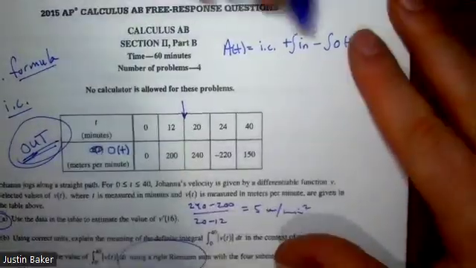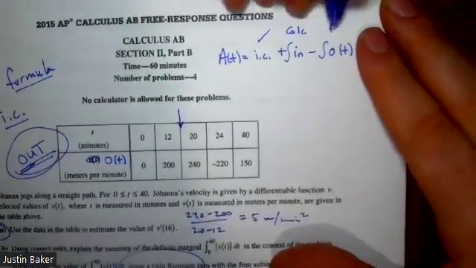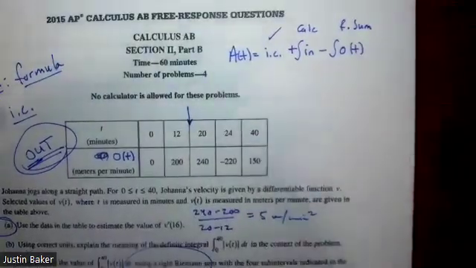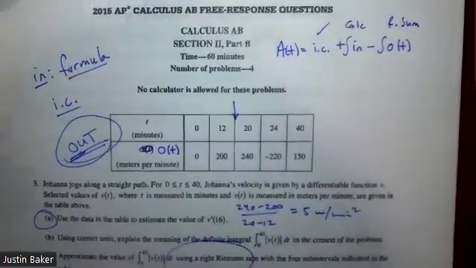So to do this, you're going to have the initial condition. The in part is going to be done in the calculator, and the out part is going to be a Riemann sum. And then outside of that, everything else in the question should all follow suit in terms of what you're going to be looking for.